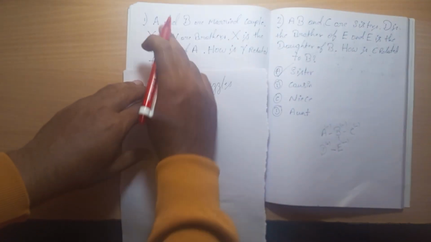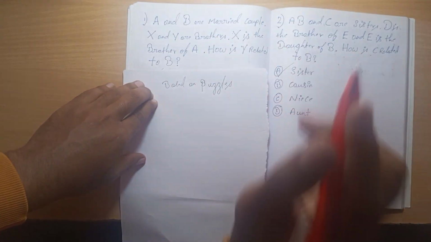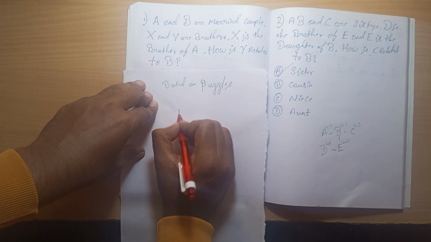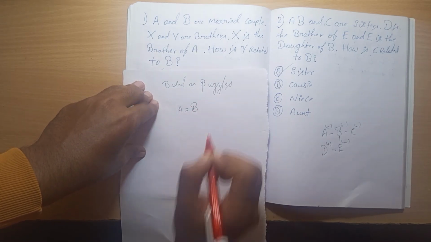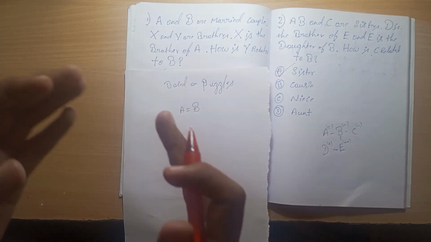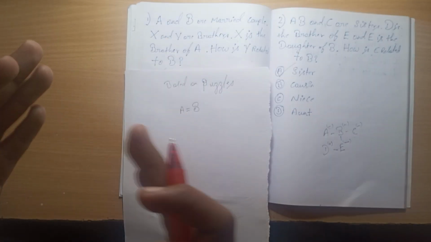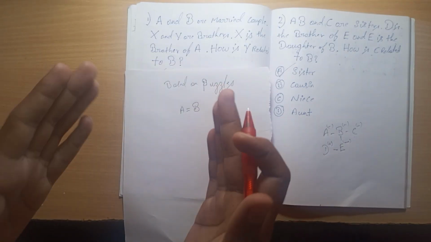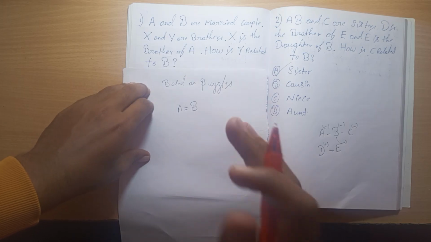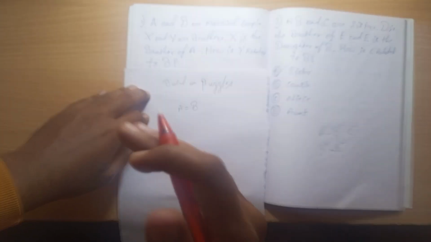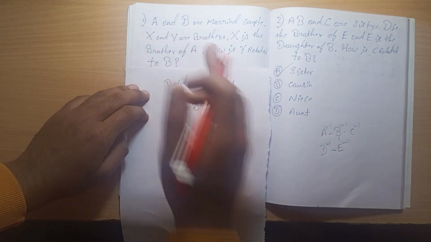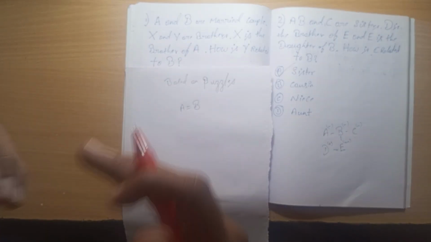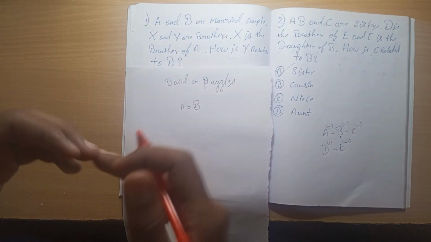Let's start with A and B. A and B are a married couple. Because A and B are husband and wife, we use an equal sign. Let's go to the second sentence. X and Y are brothers. Between the first sentence and the second sentence, there is no relationship so far.